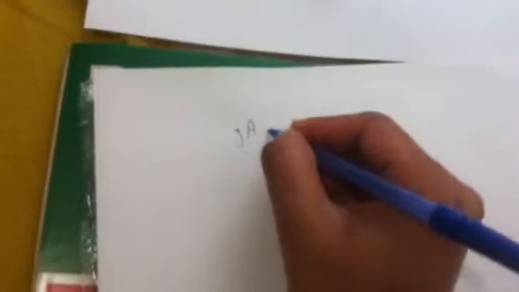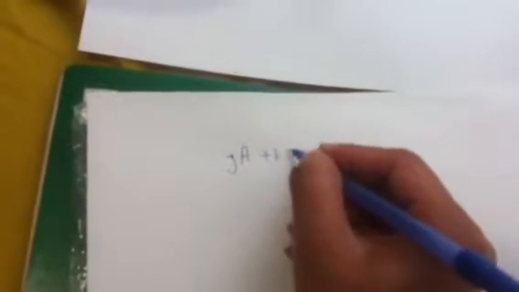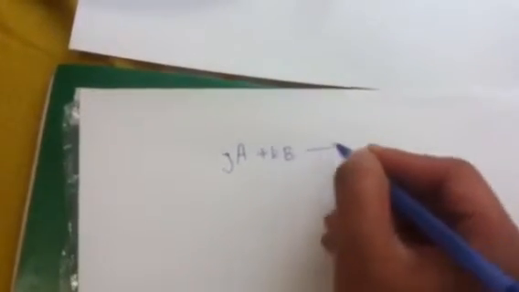So let's say I have a reaction: J moles of A plus K moles of B in equilibrium, giving I moles of C and M moles of D. How can I write the chemical equilibrium constant?